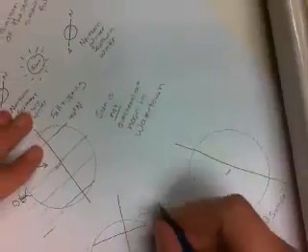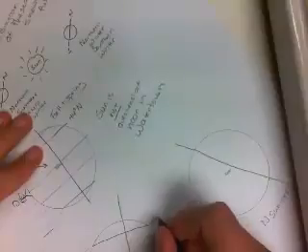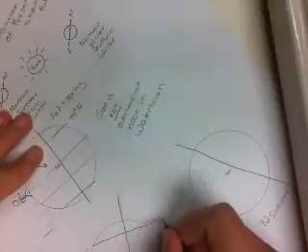So the lines of latitude are at right angles to the axis, and we'll indicate this one as about 44 degrees north. And this one right here would be our equator.